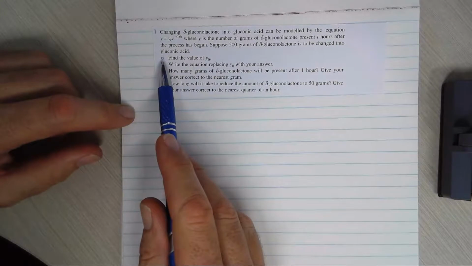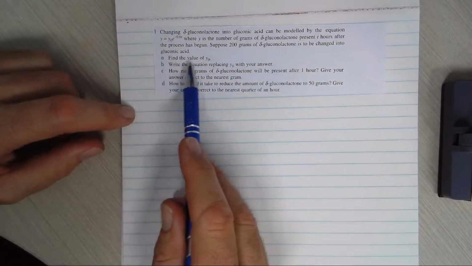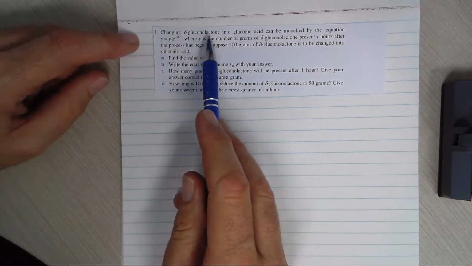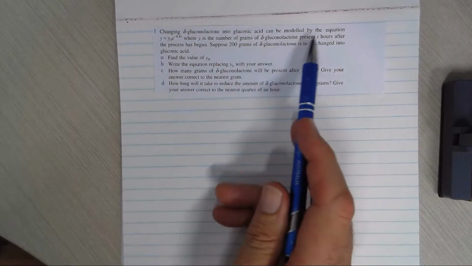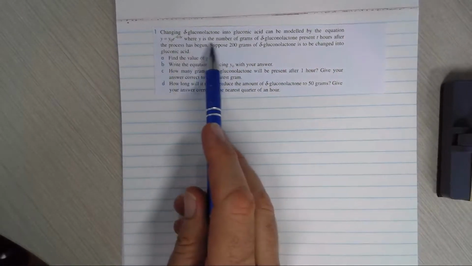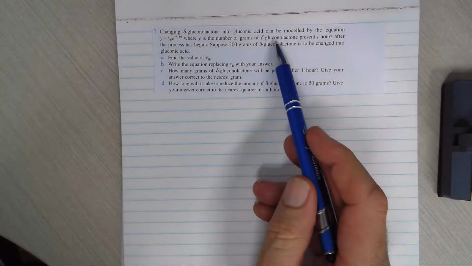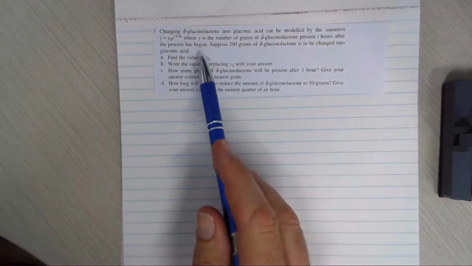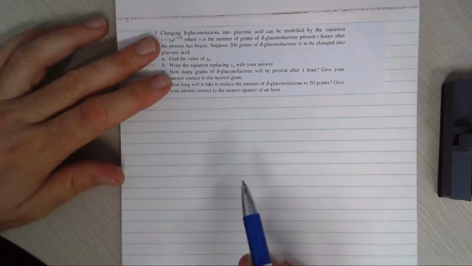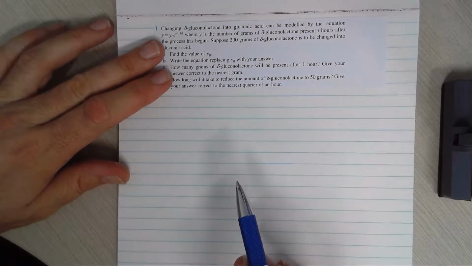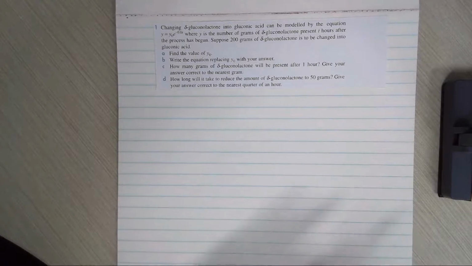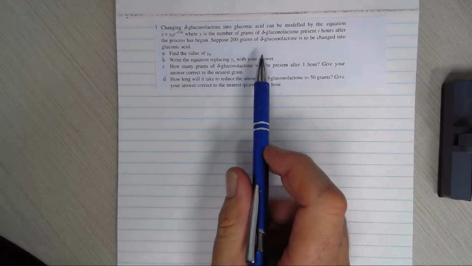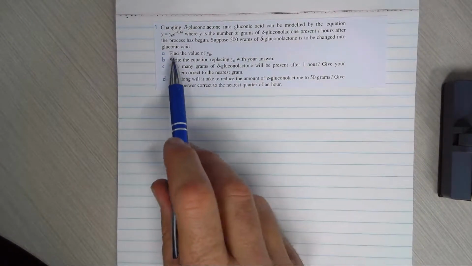So the first part says find the value of y naught. Changing gluconolactone into gluconic acid can be modelled by the equation here, where y is the number of grams of the gluconolactone present t hours after the process has begun. In our heads, we're thinking that t equals 0 means just as the process is about to begin. Suppose 200 grams of gluconolactone is to be changed into gluconic acid. Find the value of y naught.